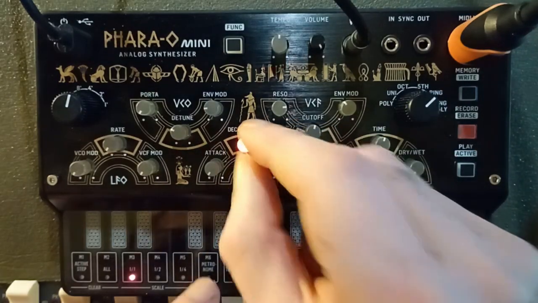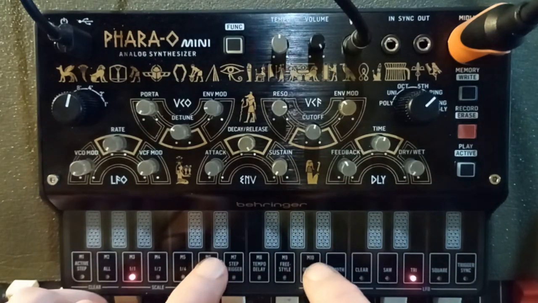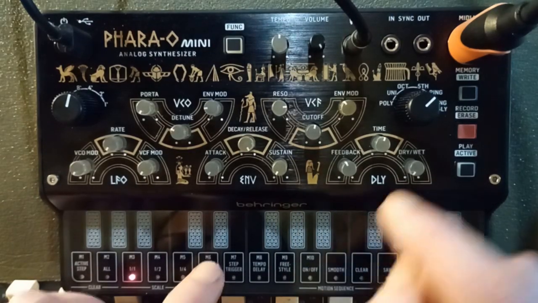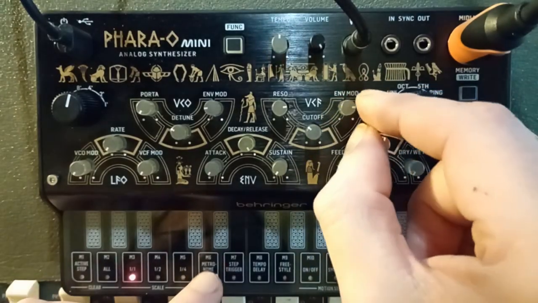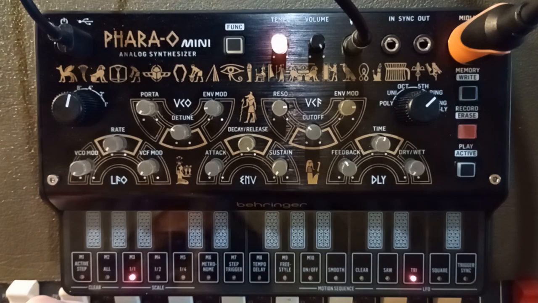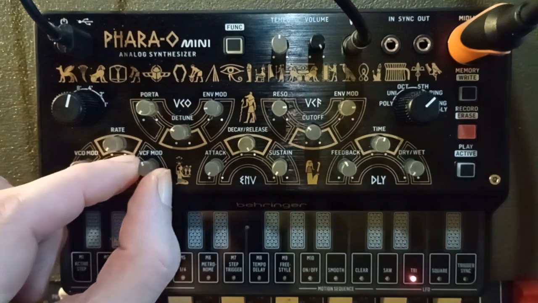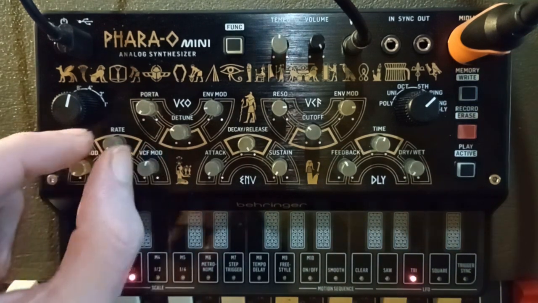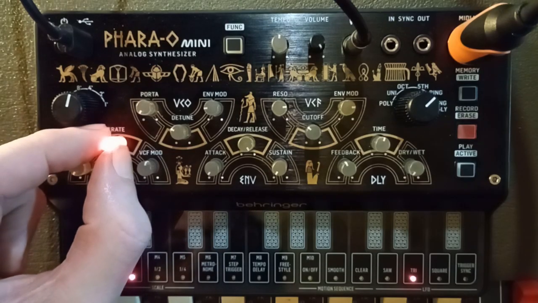Let's bring it so we have no sustain, but we have a long release. And we'll bring the cutoff down, envelope mod up with an arpeggio. And then let's bring the VCF mod back. And a bit of rate.